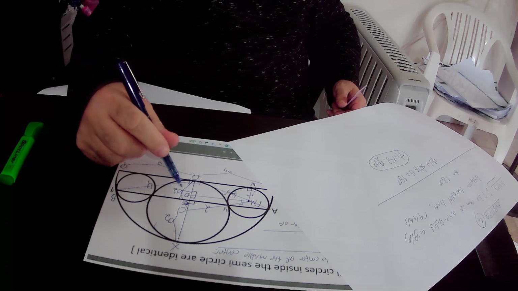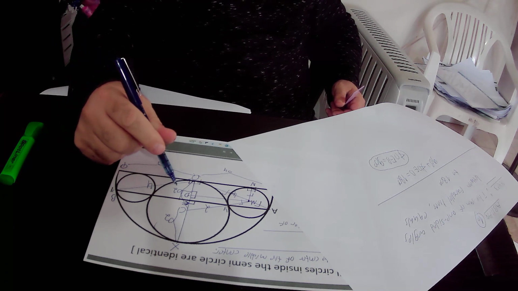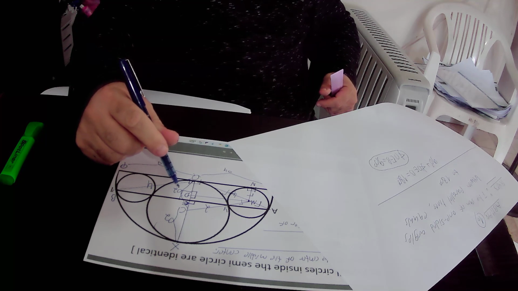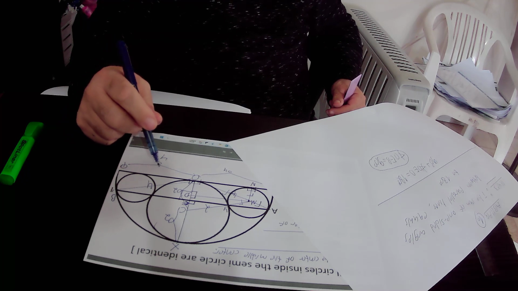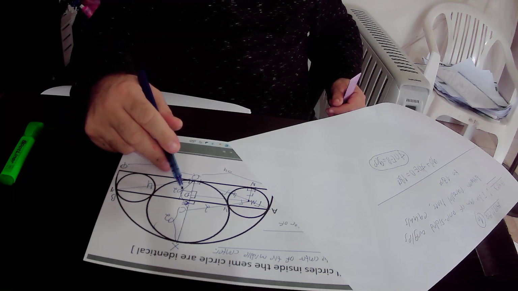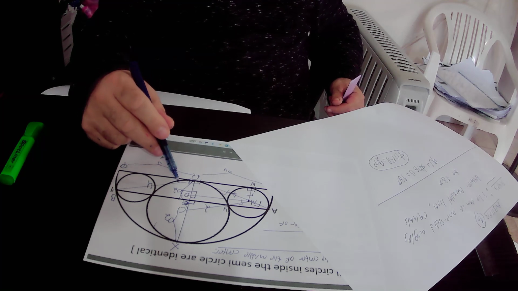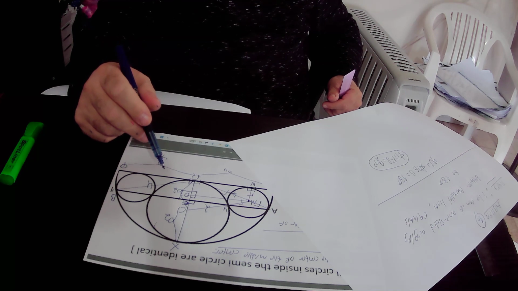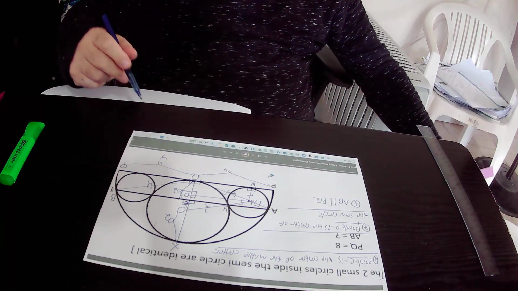Because angle OEB is a right angle, it equals 90 degrees, therefore triangle OEB is a right triangle, because it has one angle that equals 90 degrees. So I will copy this right triangle, triangle OEB, again.